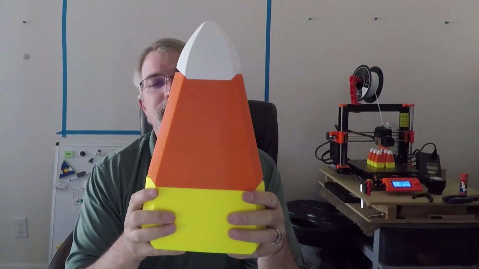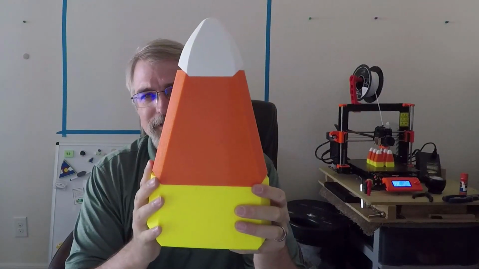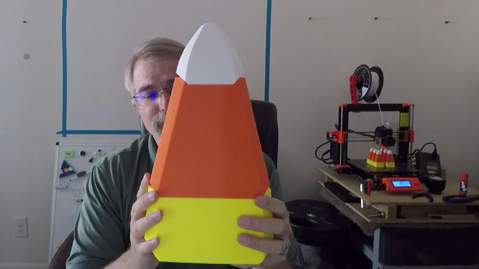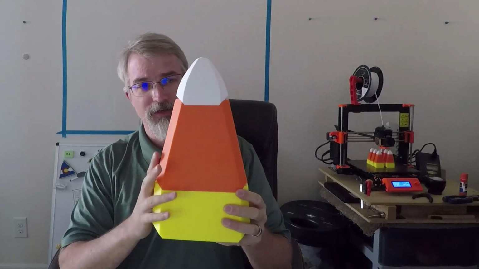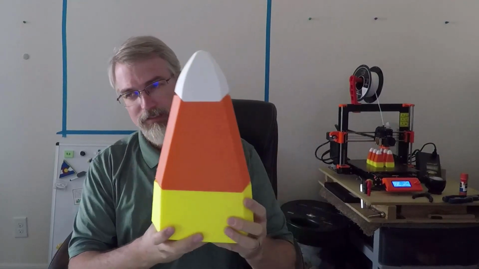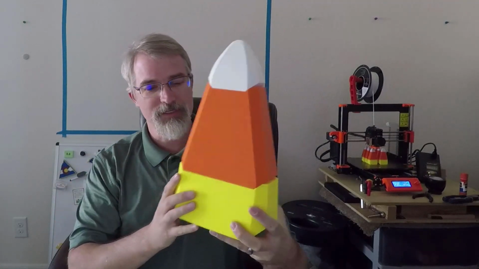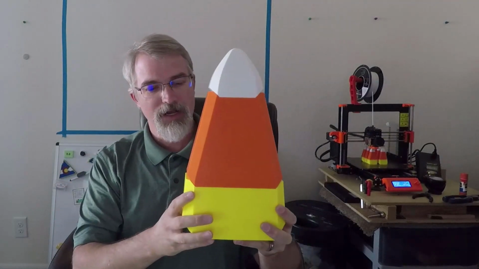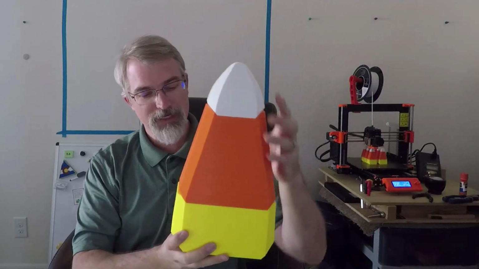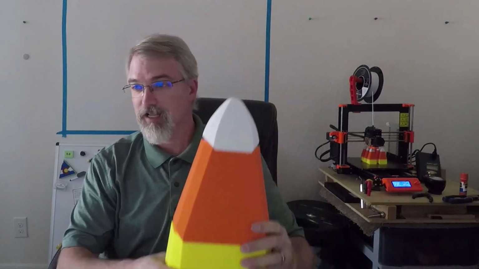Enough of the details. Some of the important numbers: how big is this? If you go for the full size, and the STL files are in full size like this, this is about 14 inches tall, and it's about 7 inches at the base. So it is pretty big. But you can resize it however you want. But it's a fun size.